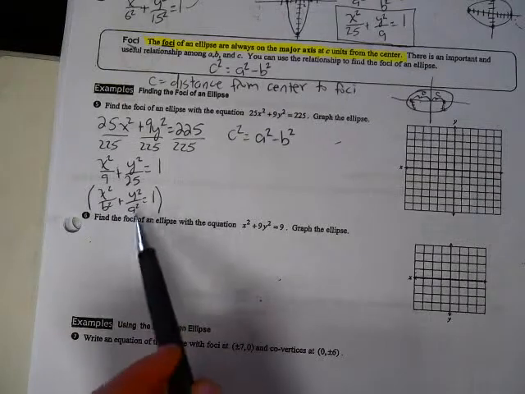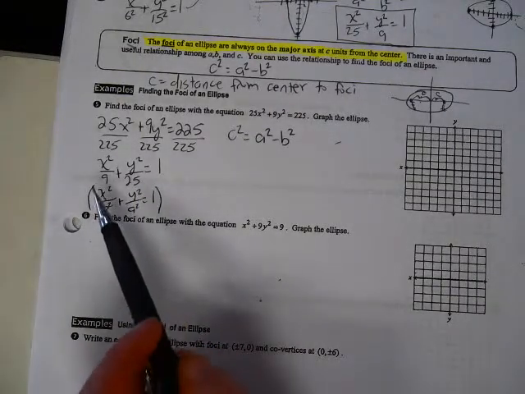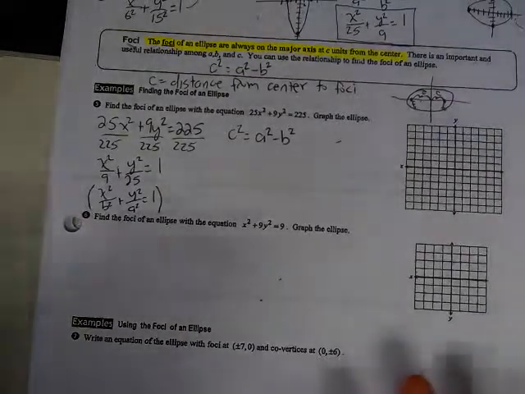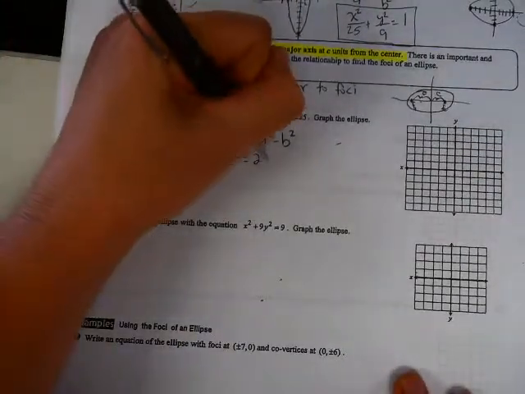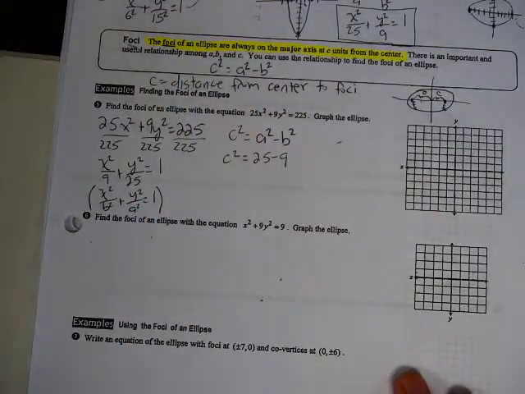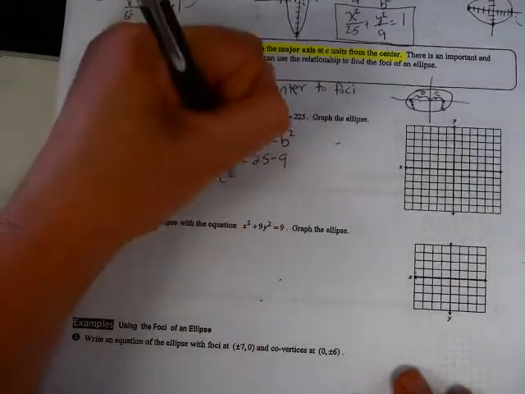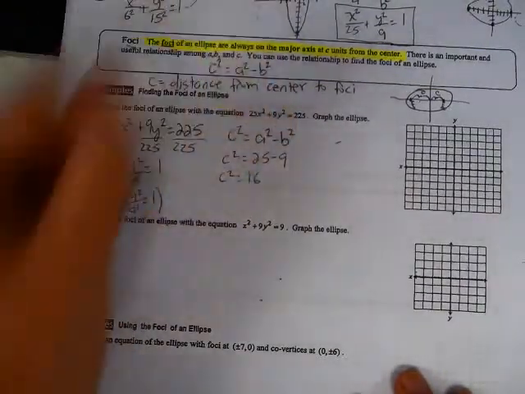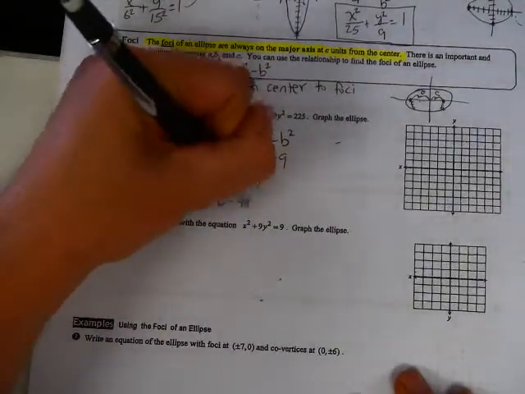And I know that a squared is 25, and I know that b squared is 9. So c squared equals 25 minus 9, which is 16. Square root of 16 is 4. c equals 4.